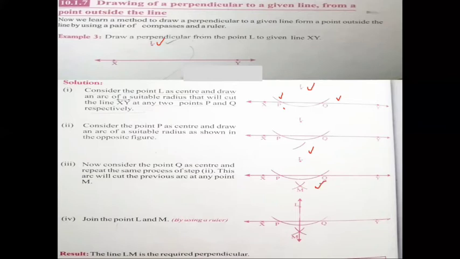Now in the fourth step, I will join this A line. It will be joined with the point M. Now dear students, this LM is a perpendicular bisector of the line segment XY. It is also the perpendicular bisector. Result, the line LM is a required perpendicular. These 4 steps are here.